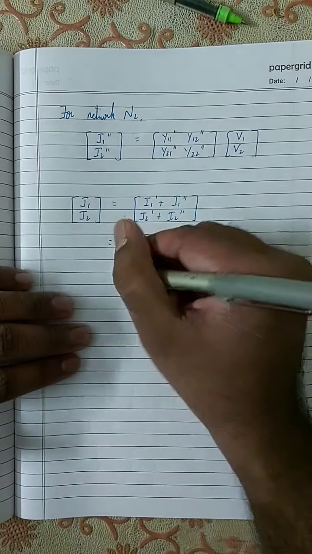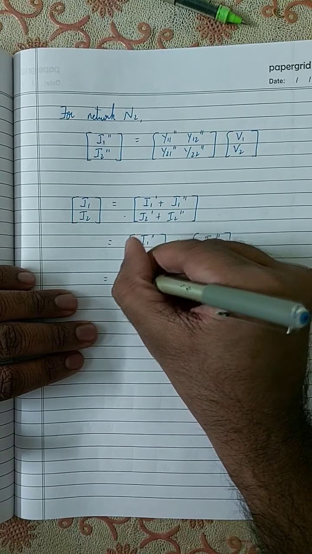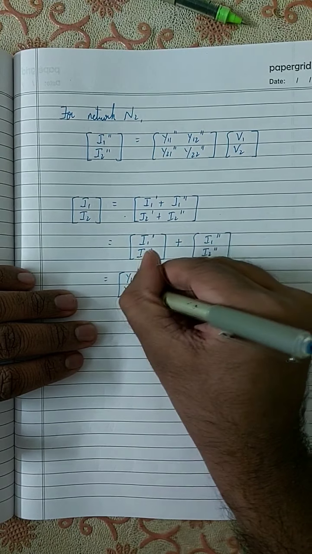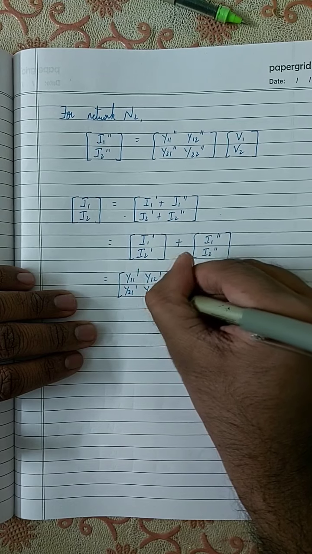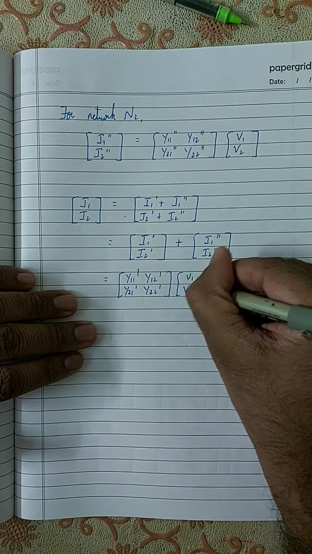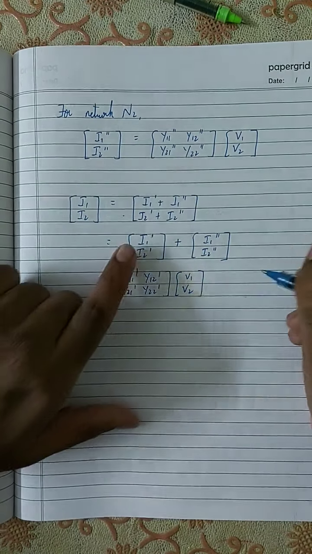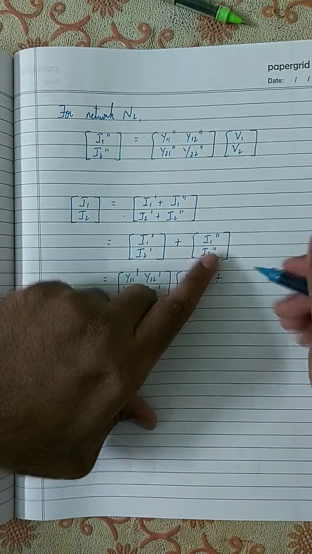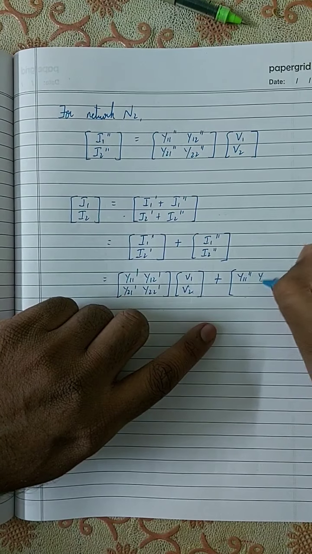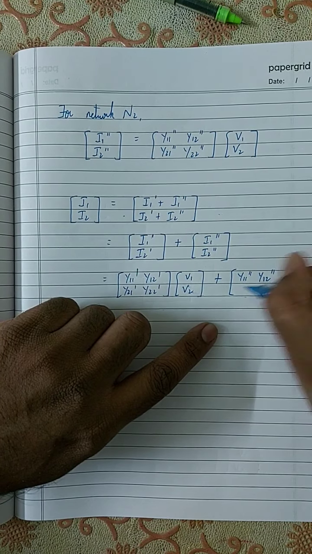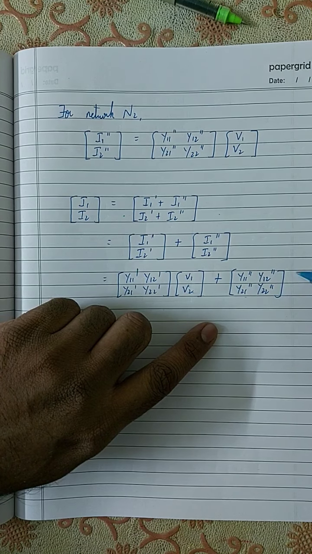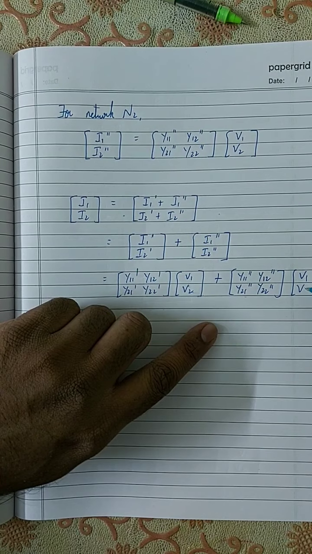I1 dash, I2 dash is nothing but the matrix Y11 dash, Y12 dash, Y21 dash, Y22 dash into the V1, V2 matrix, plus, for the second network, Y11 double dash, Y12 double dash, Y21 double dash, Y22 double dash into V1, V2.